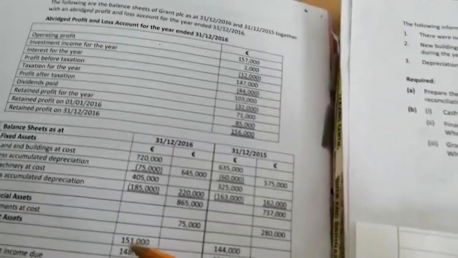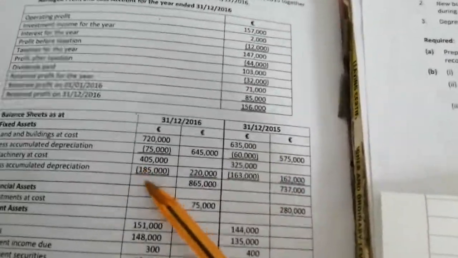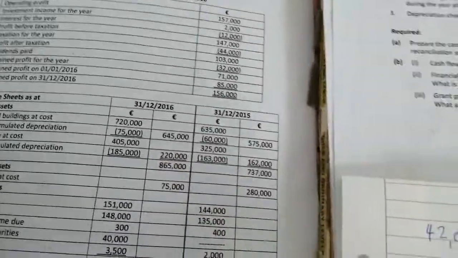Okay, but safe to say that they'll always give you one, and the other one should be the asset that there were no disposals on, and you can just use the simple one minus the other to get the depreciation on it. Okay, that's that.